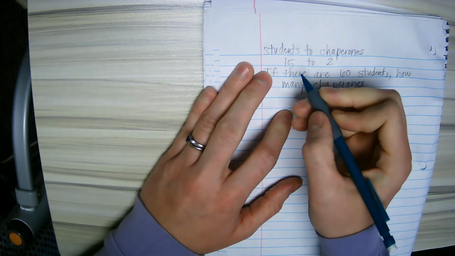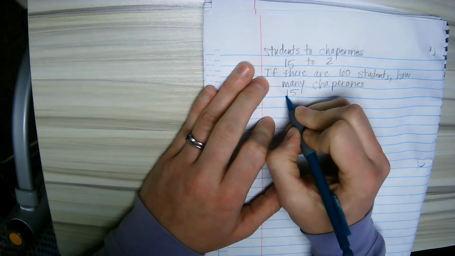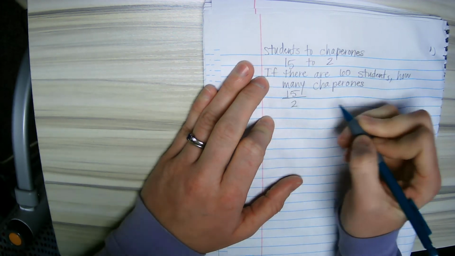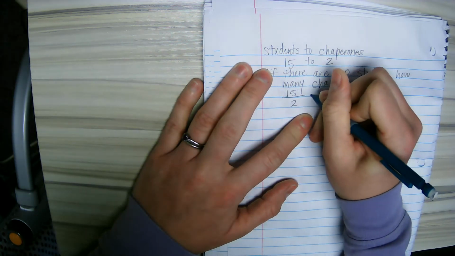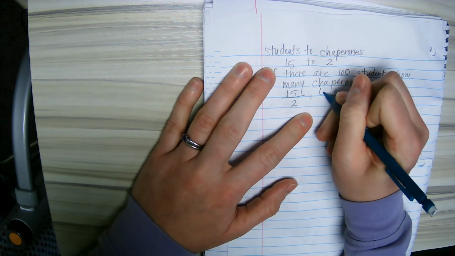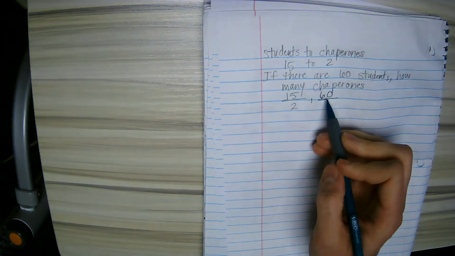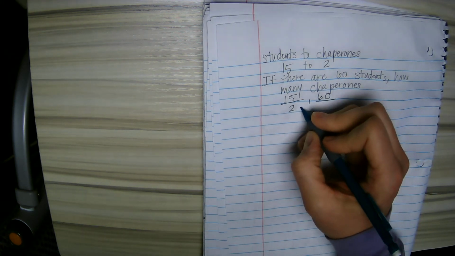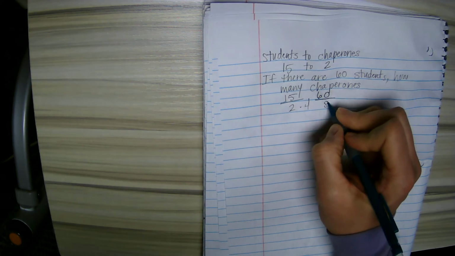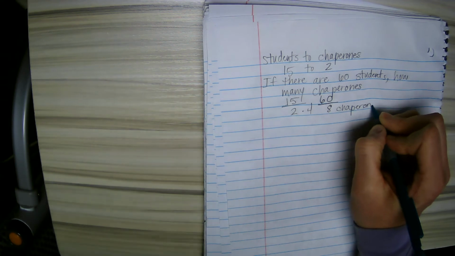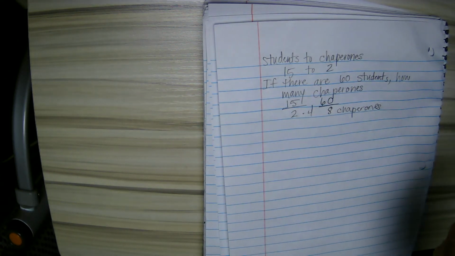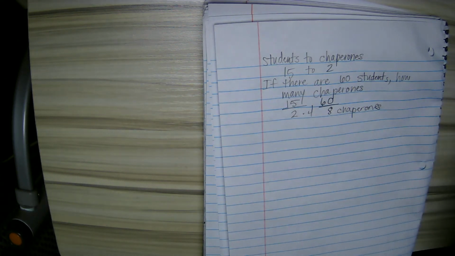So we're kind of writing 15 to 2. If we have 60 students, that has to be equivalent to 60 to what? What do we have to do to the 15 to get 60? Well, 60 divided by 15 is 4. So when I multiply this by 4, I would need 8 chaperones. So you're just kind of filling in some of those blanks there, okay?